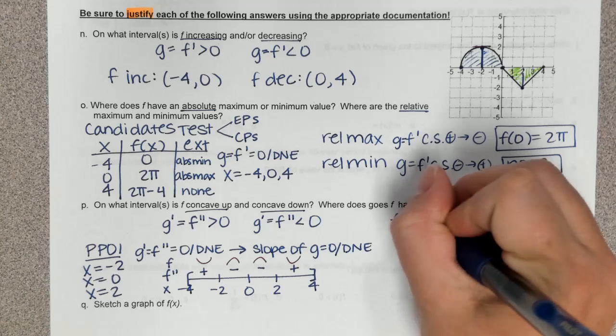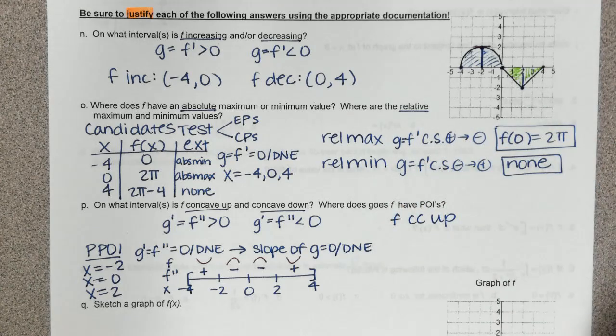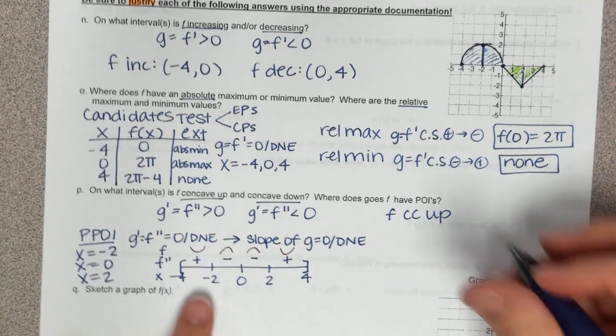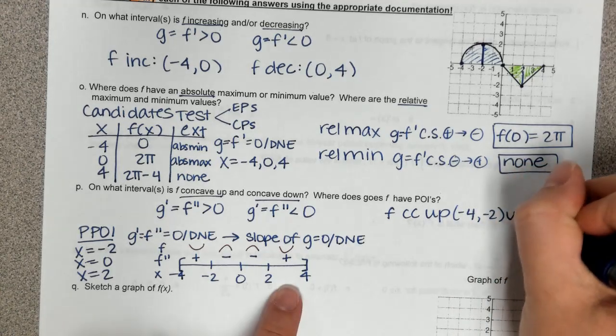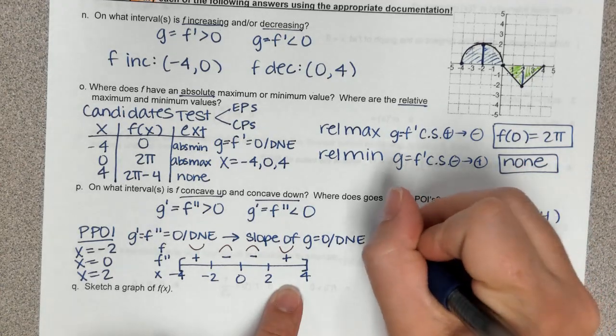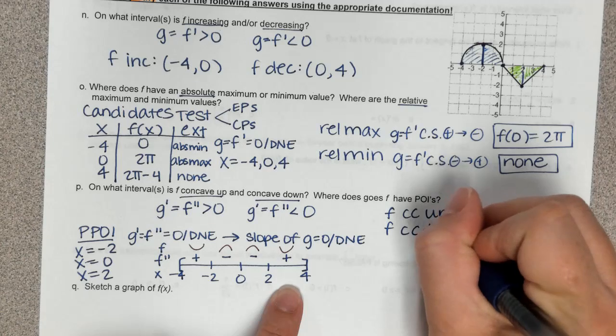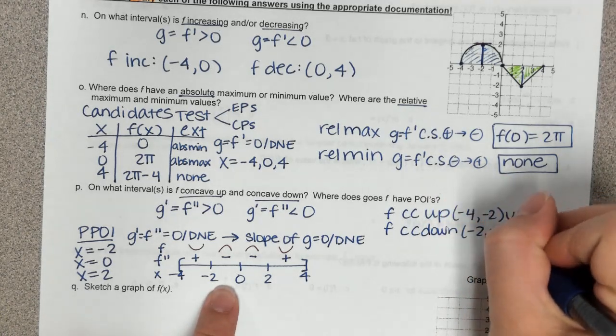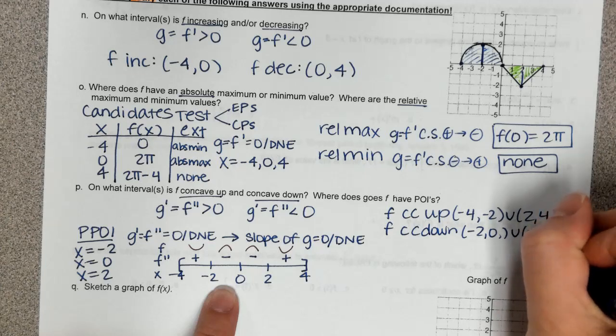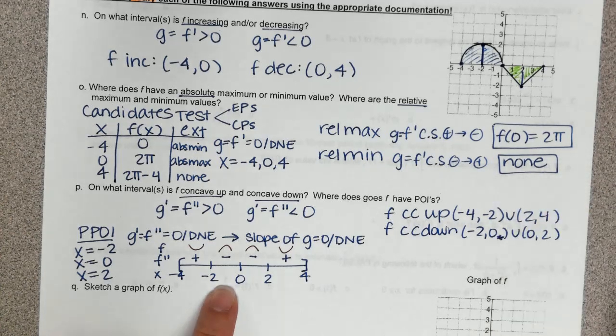So f is concave up from -4 to -2 and from 2 to 4. F is concave down from -2 to 0 and from 0 to 2. Sorry, I don't know what that is.